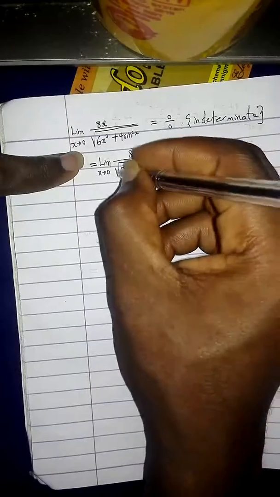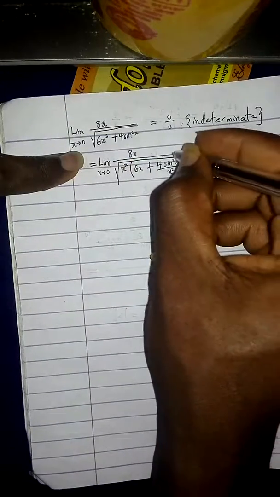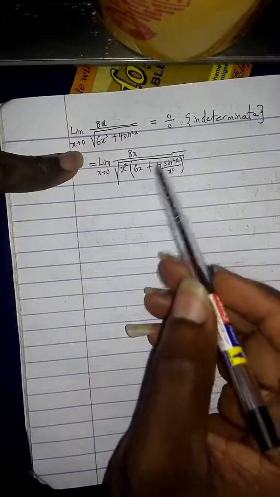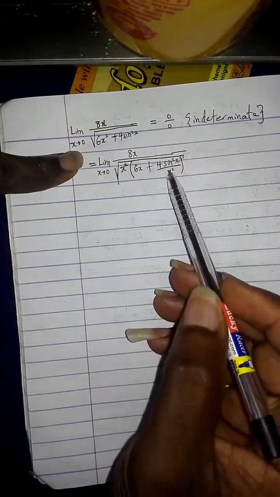When you do that, everything here lies inside the square root sign. What is the motivation? The motivation is that we want to have this in the form sine x over x, so that we can impute the result that the limit of sine x over x as x approaches 0 is 1.